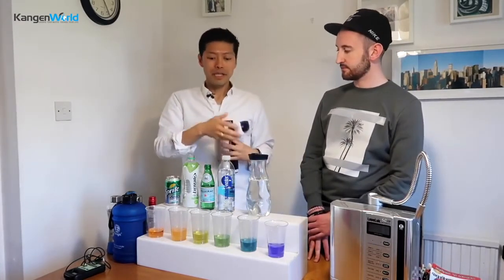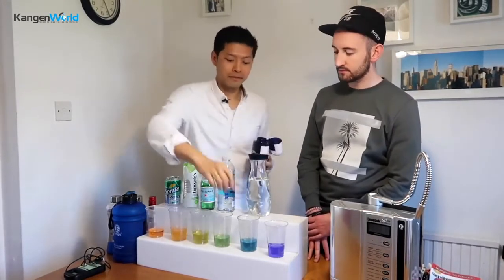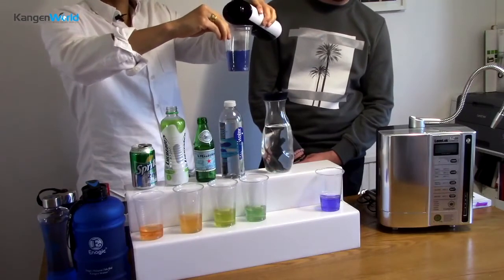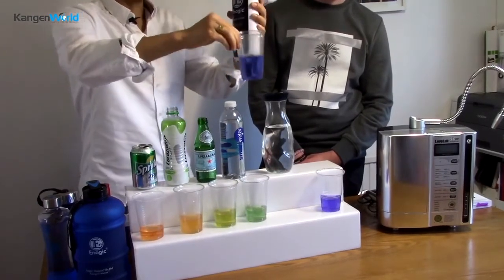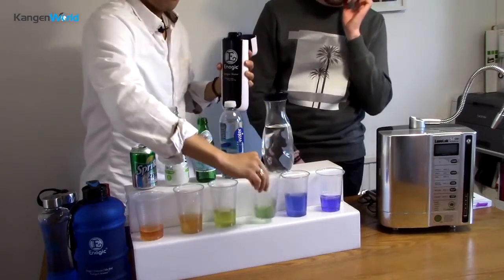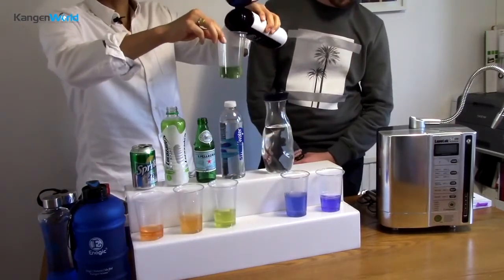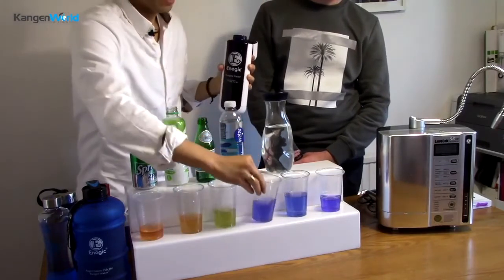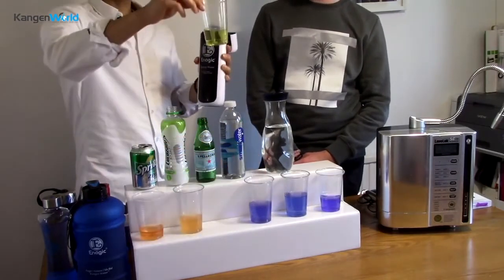So let's imagine this is the state of your body. What happens when you start drinking Kangen water? One of the first things you're going to notice is you'll start to detox. You'll start to alkalize. One of the side effects is that most people will find they go to the bathroom quite often.